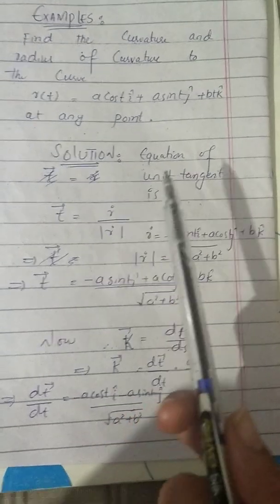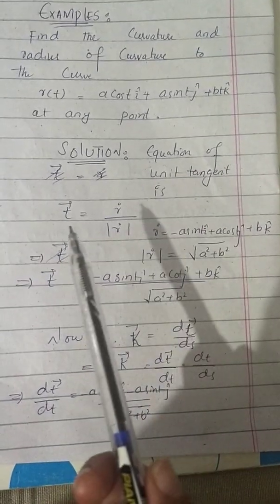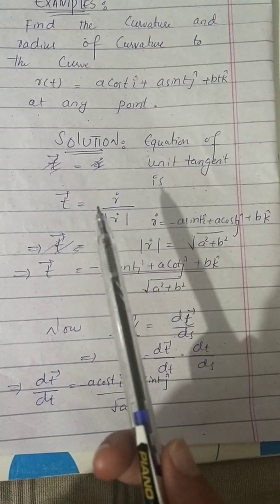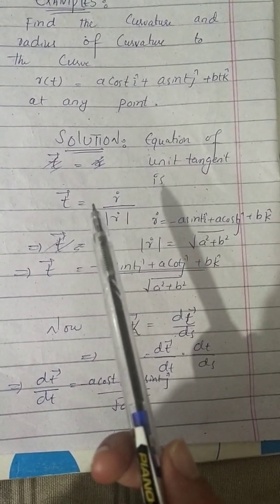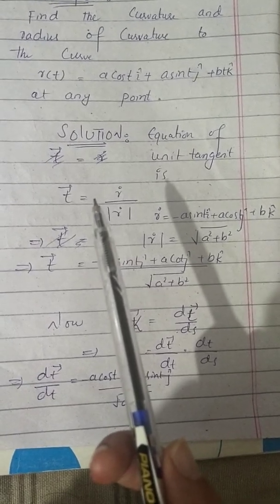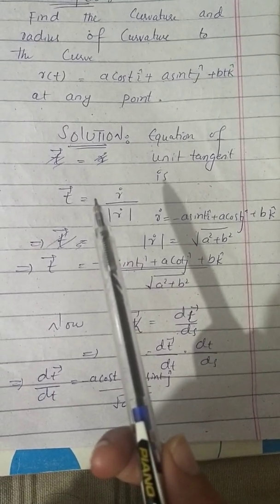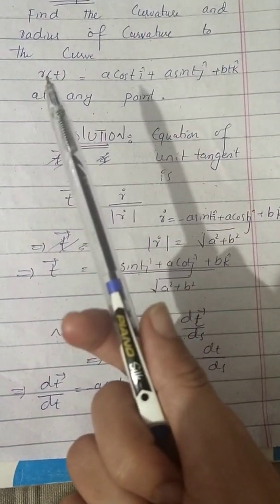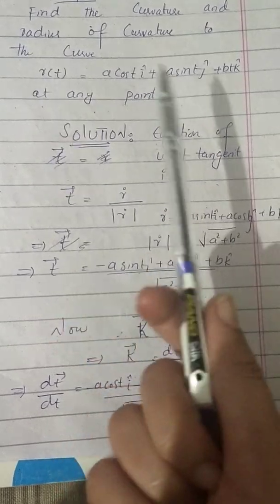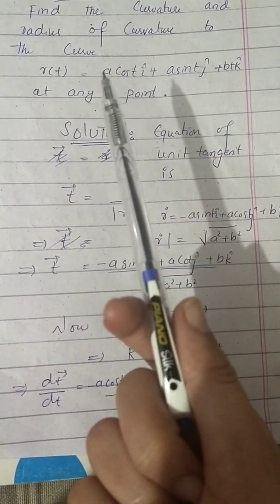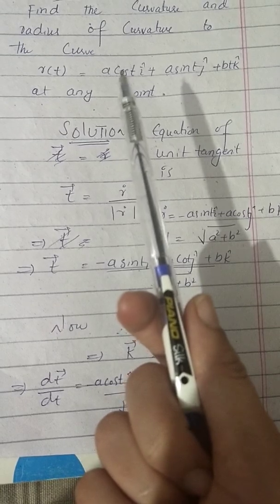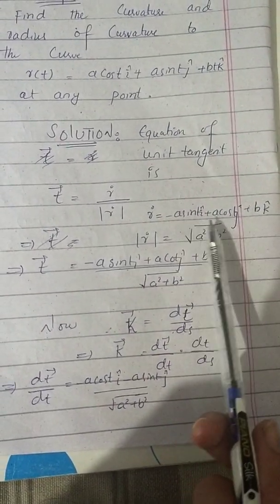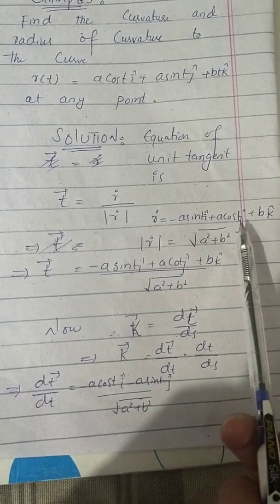So the solution: the equation of the unit tangent is, as you know, simply T = ṙ / |ṙ|, and you know that ṙ is the special case of the derivative with respect to t, called r dot. So I simply take the derivative with respect to t on both sides, and as you know a and b are constants, so here we only take the derivative of cos t, sin t, and bt. Now the result will be like this: −a sin t i + a cos t j + b k.